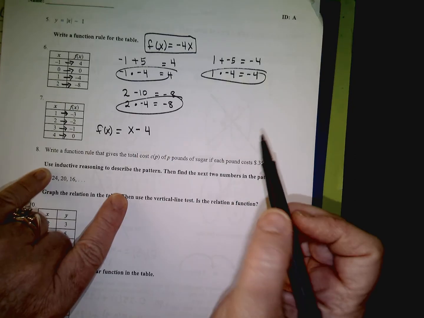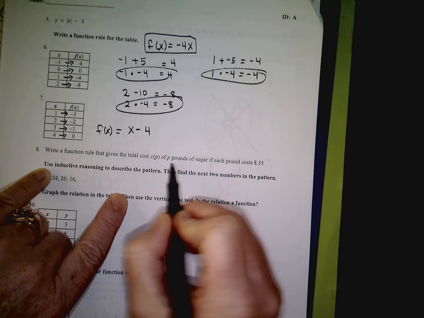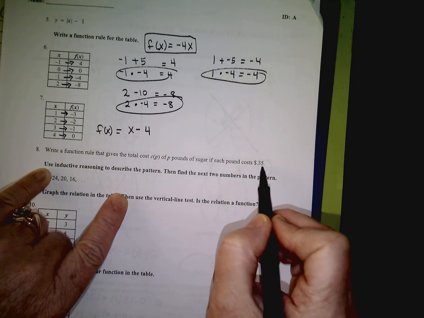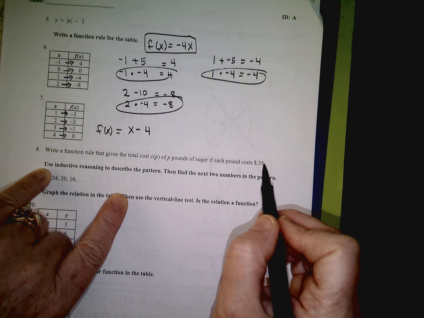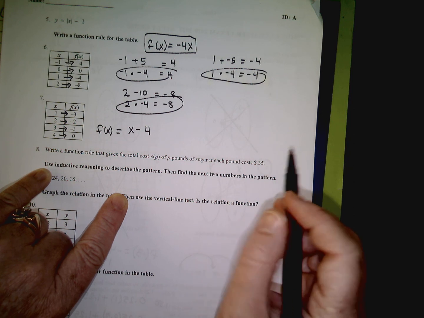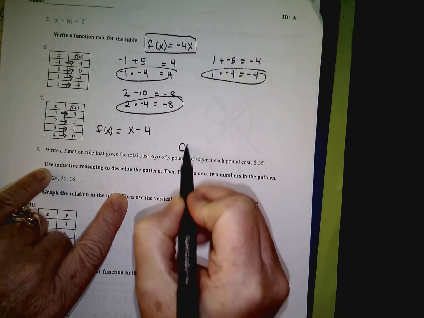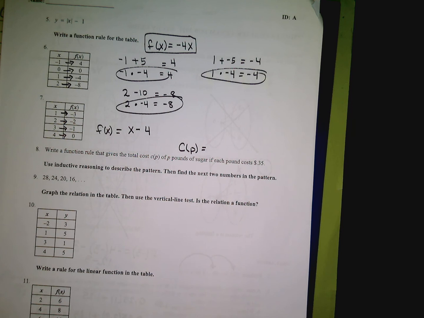Number 8, write a function rule that gives the total cost, C of P, of P pounds of sugar if each pound is 35 cents. What do you think we should write for this one? Going to start with C of P. If the sugar is 35 cents a pound, what are you going to do to determine the cost?